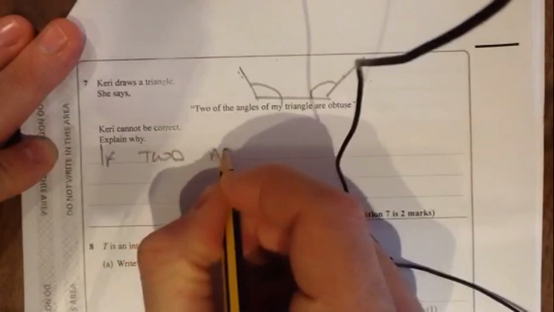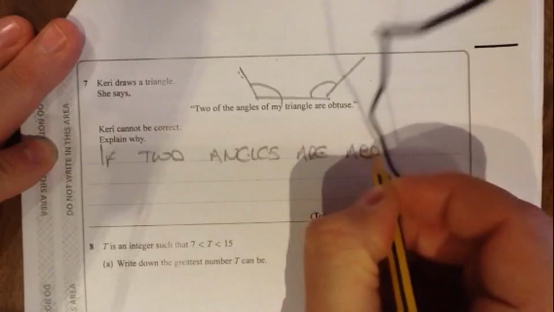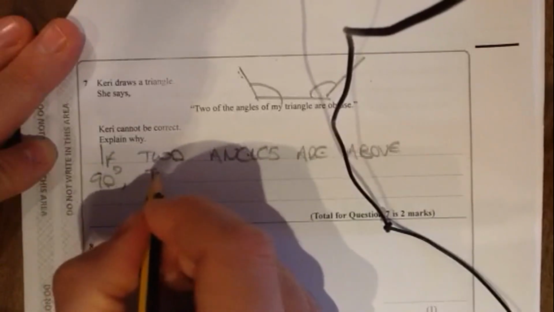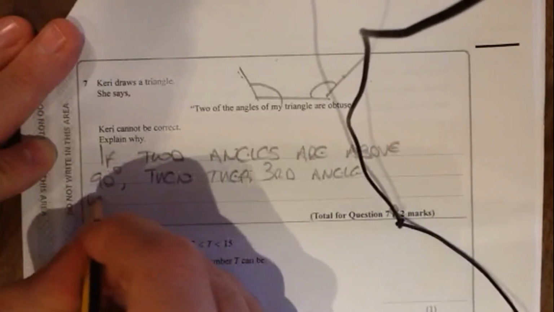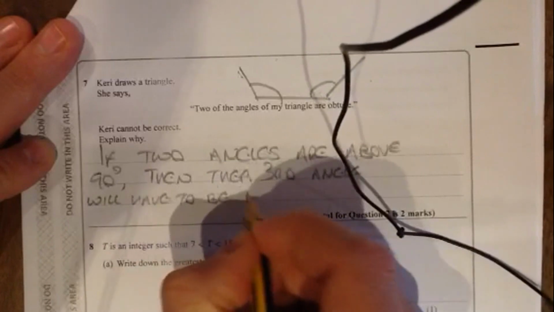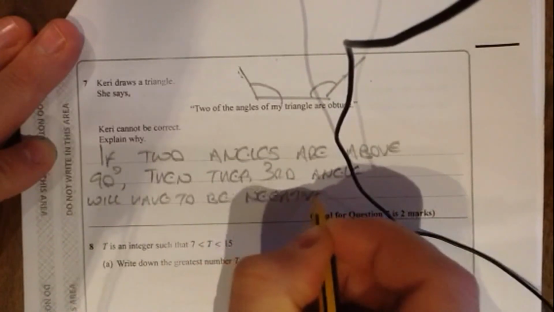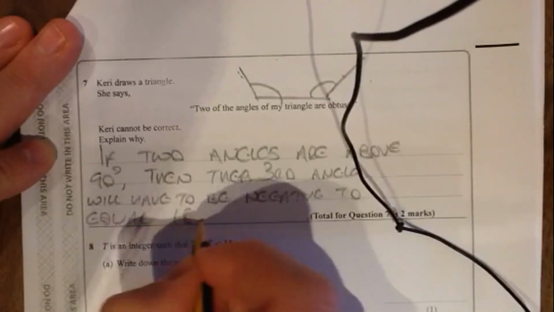You'd have to say, if 2 angles are above 90 degrees, then the third angle will have to be negative to equal 180 degrees. Okay.